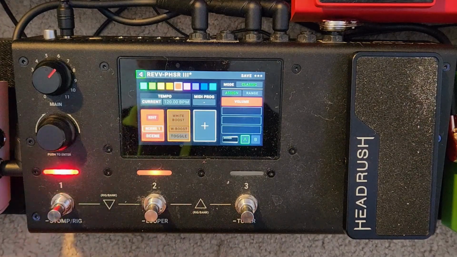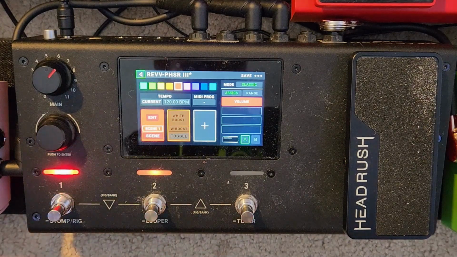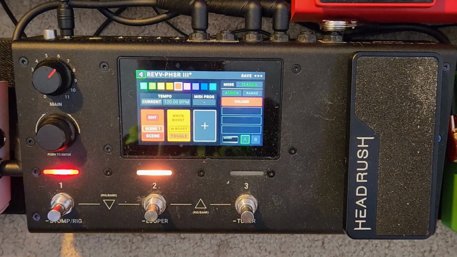So now, if I'm playing and I'm in the middle of a song and I just want to get a little extra boost, I'm doing a solo or something. Boost on.